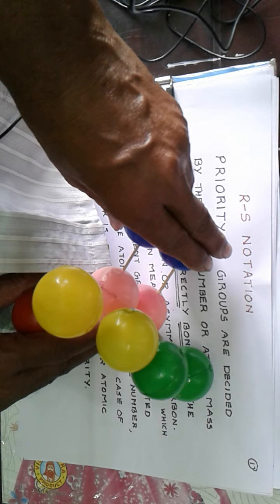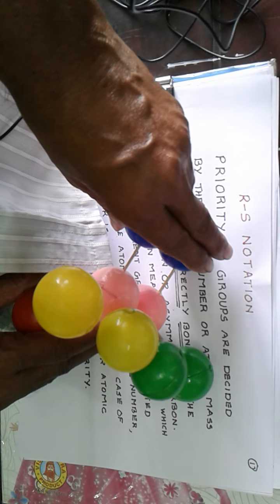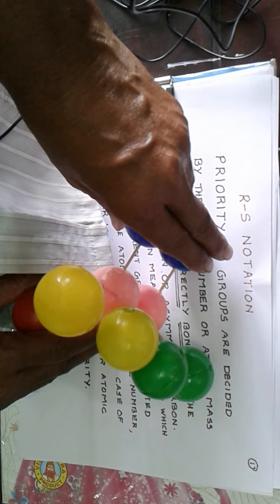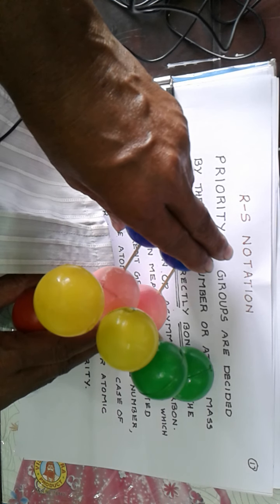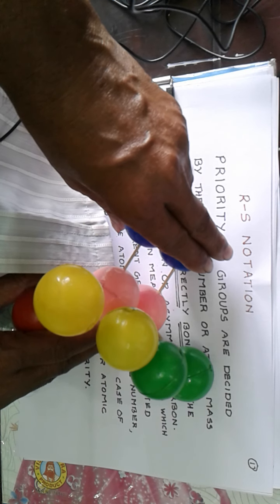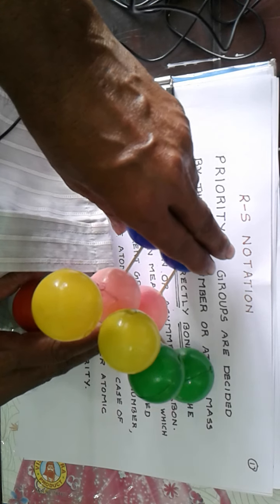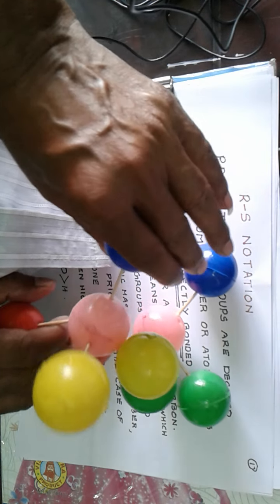So generally we can say one is an odd number. So odd number of interchanges creates opposite configurations, and even number of interchanges, 2 is an even number, so even number of interchanges create the original configuration. That is the general case.